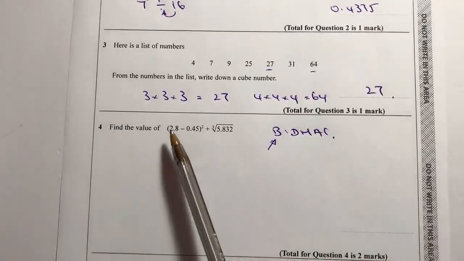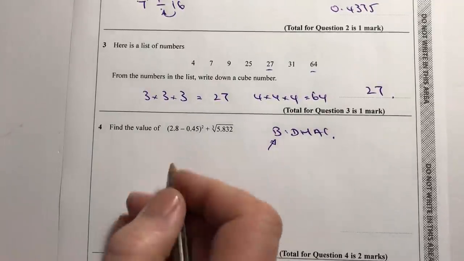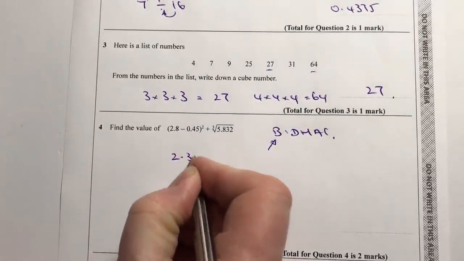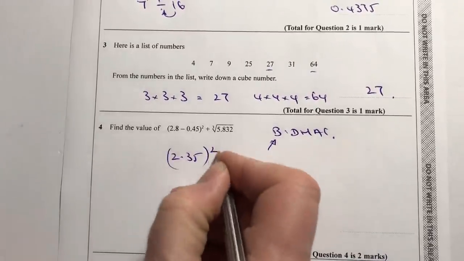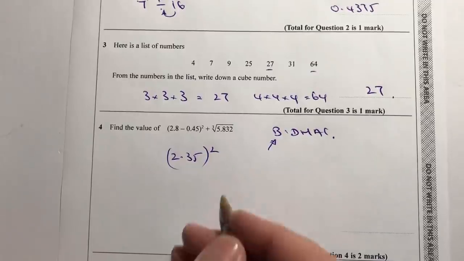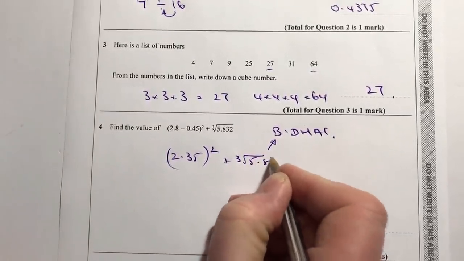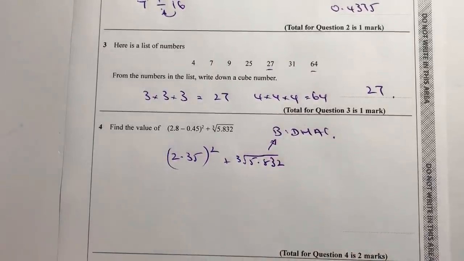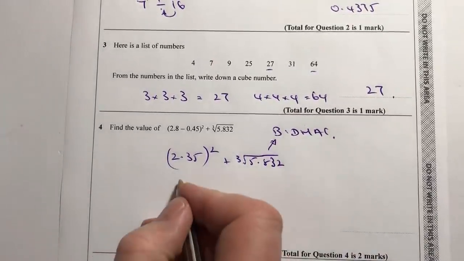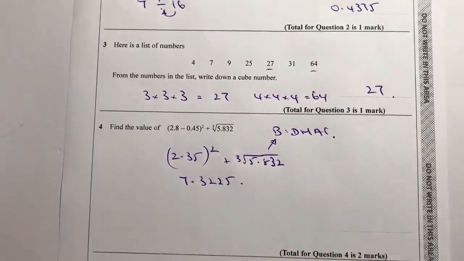So if you calculate 2.8 minus 0.45, what you actually get is 2.35. And then what we're going to do is square that, which is this squared here, and then we're going to add the cube root of 5.832. If you feed that into a calculator, you're going to get 7.3225. And that will be the answer to this particular question.